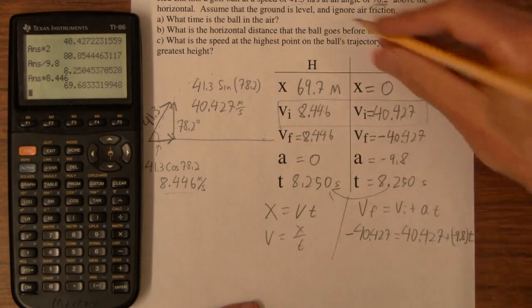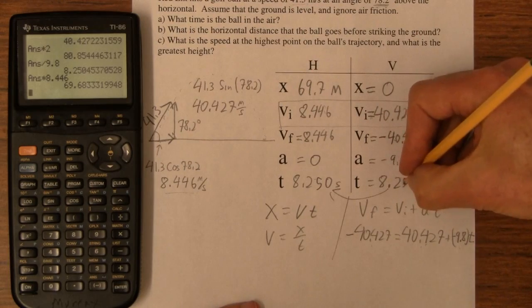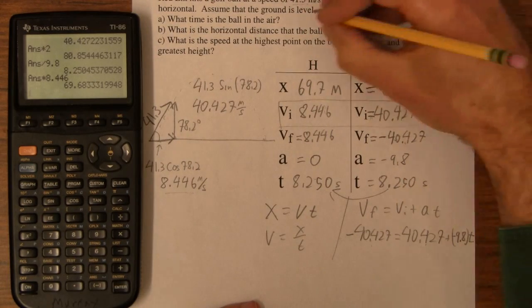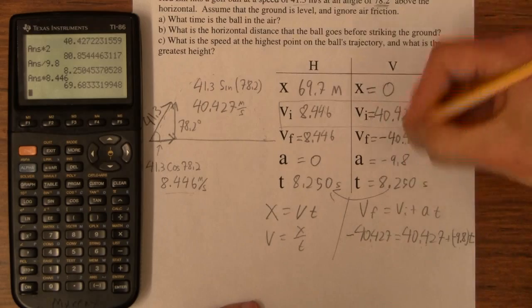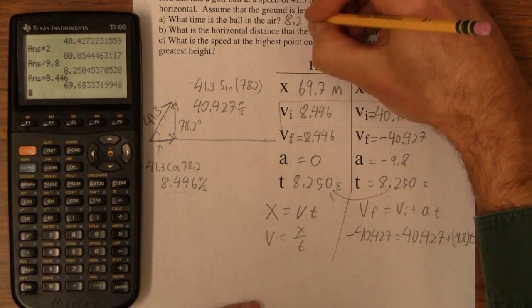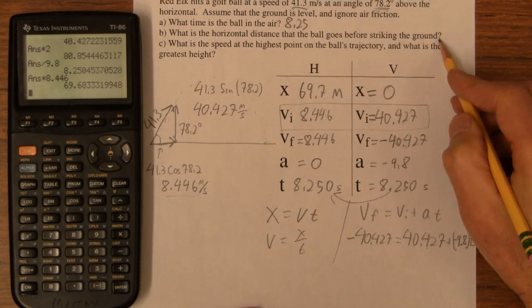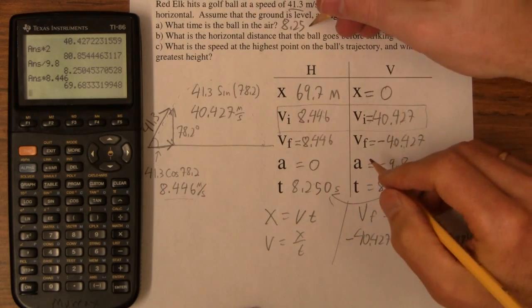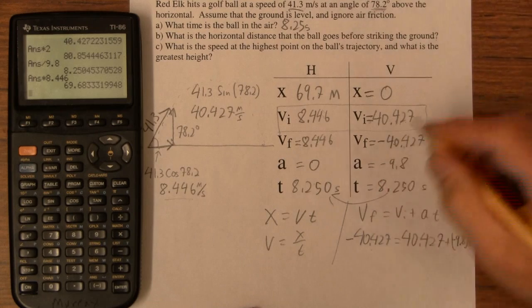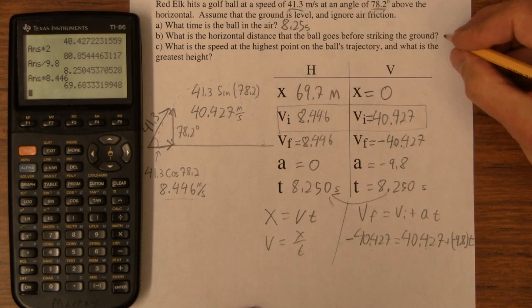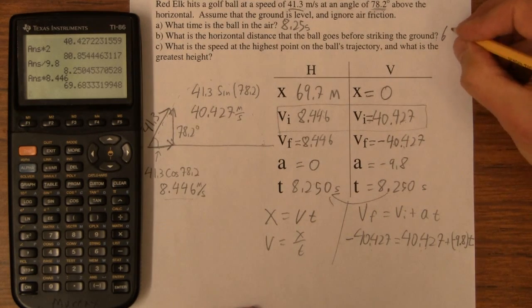Yeah, definitely, right? Okay, so the time it's in the air, about 3 seconds, I guess we'd have to say, right? Or actually, we can say 8.25 because they're giving us 3, right? The horizontal distance it travels is 69.7. Don't forget units. Oh yeah, Mr. Duggins correcting my units there. So 69.7 meters is that, right?